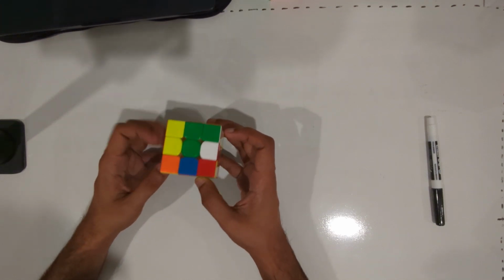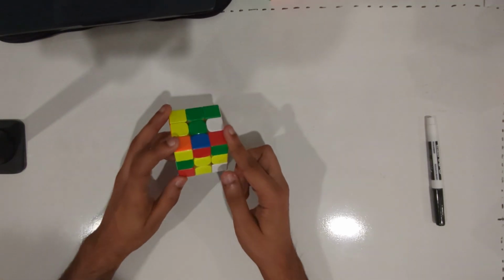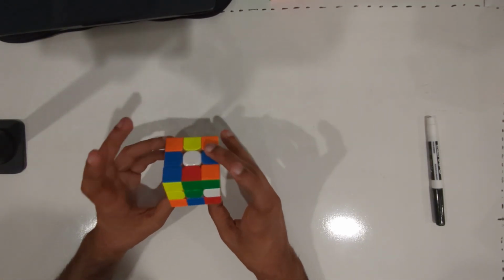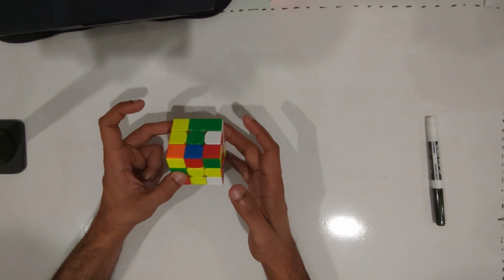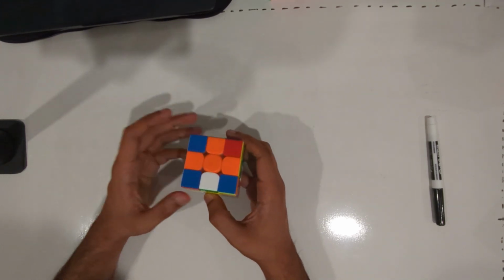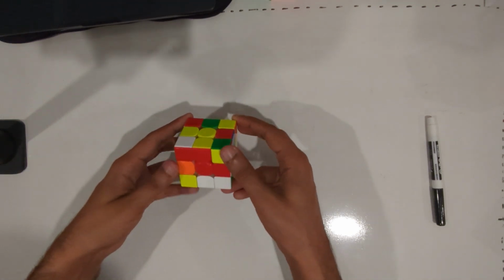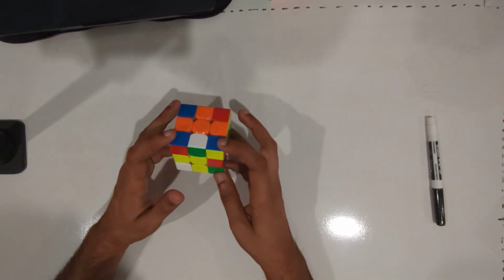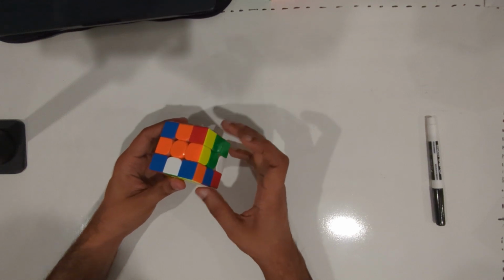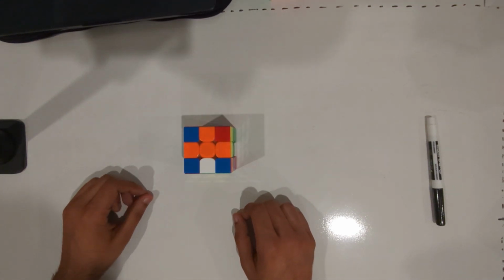So with F and B at the top, we have 1, 2, 3, 4, 5 bad corners, and 1, 2, 3 bad edges in the E layer, which means that this is 5C, 6E. And now with RL at the top, we have 1, 2, 3, 4, 5, 6 bad corners, and 2 bad edges in the E layer, which means we have 6C, 4E.